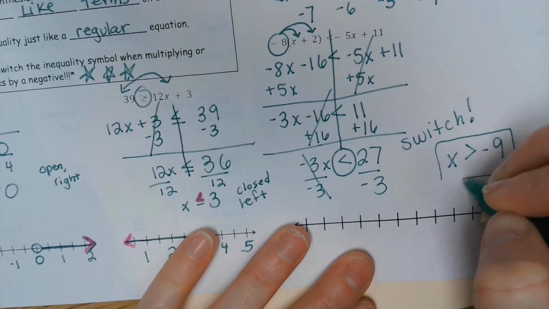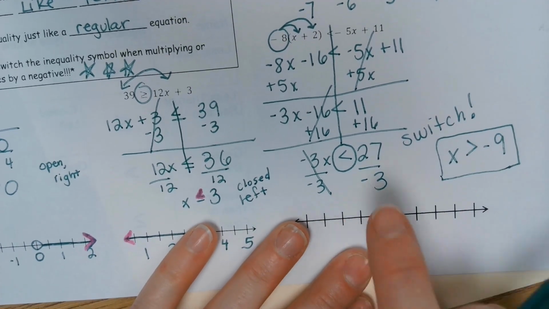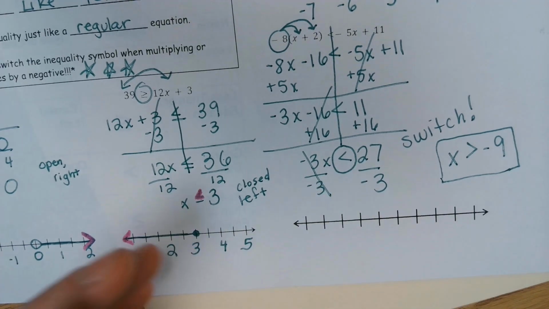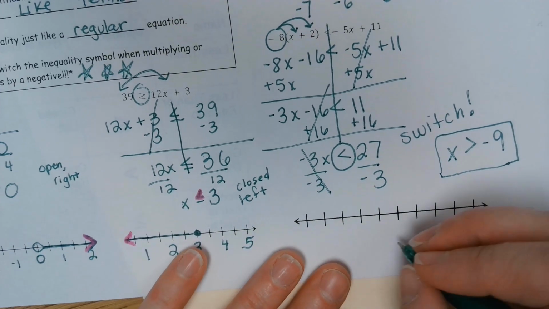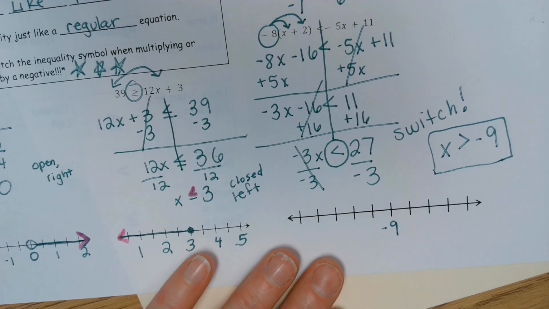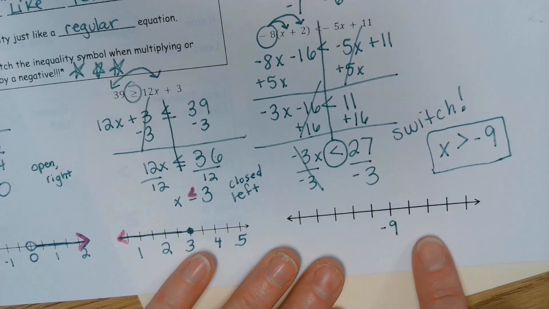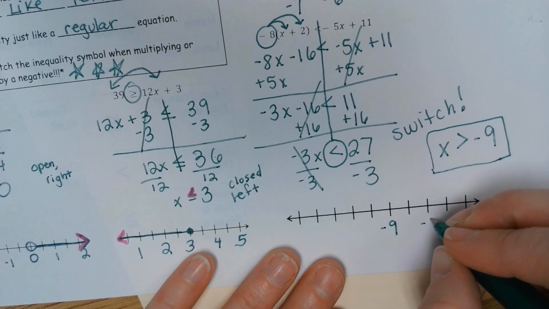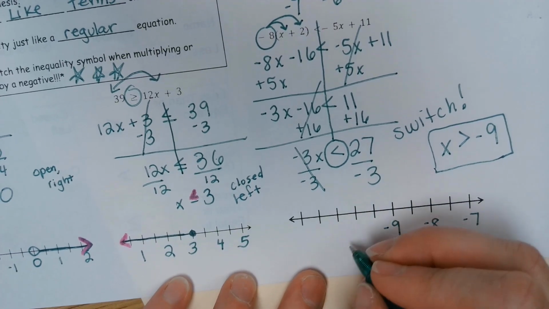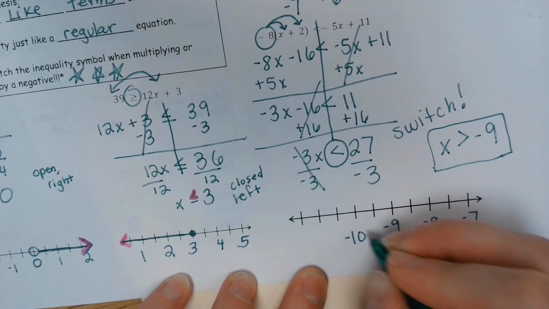So solving inequalities is the same except for this one step, dividing both sides by a negative. Or if you multiply both sides by a negative. Okay? Let's put negative 9 in the middle. So we need bigger numbers going right. So that means the negative number is going to get smaller. So negative 8, negative 7. Then go the opposite way, get smaller.